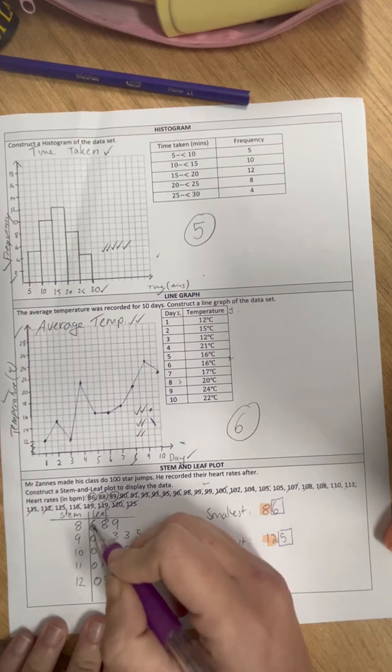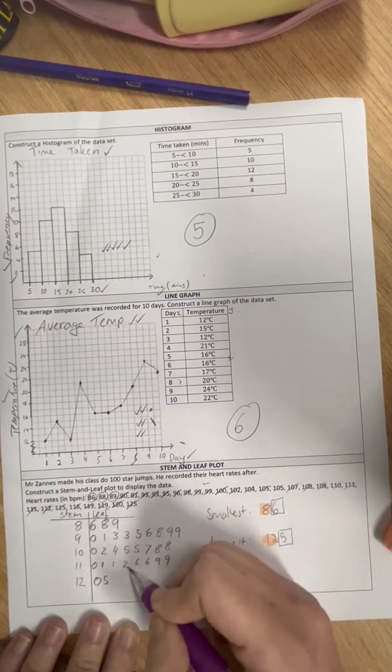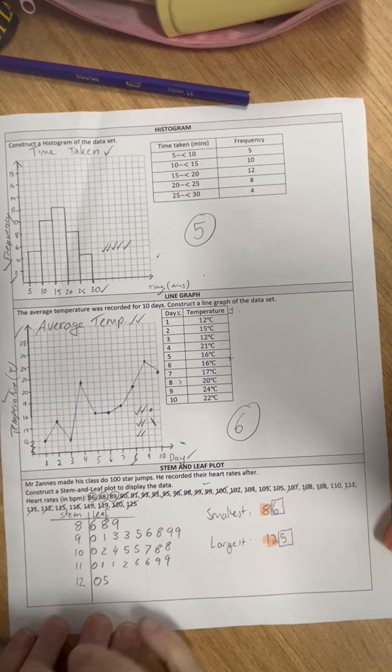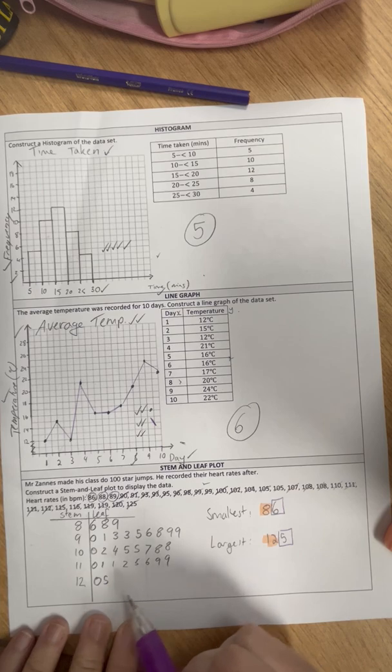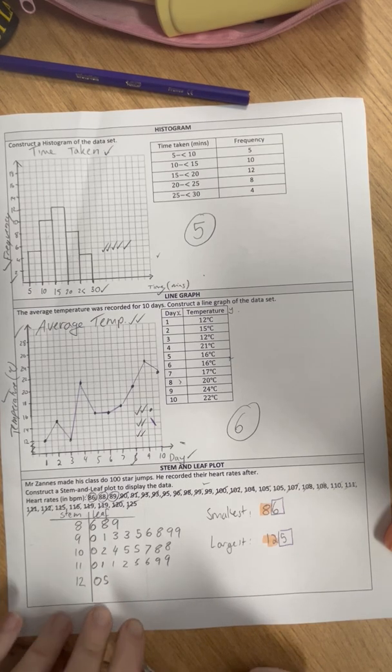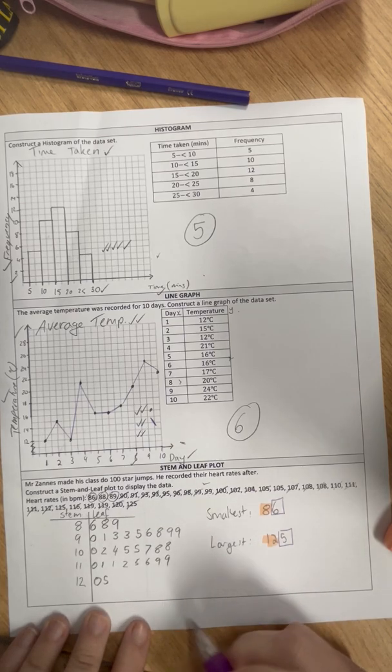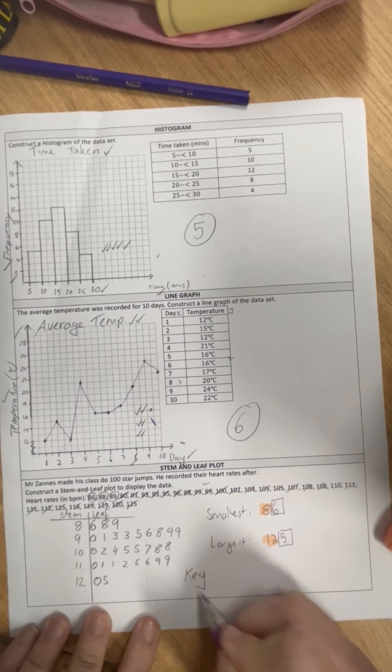Now you can see what I've done is I've tried to line up the numbers underneath each other. That allows you, when we have to analyze the graph and describe it in terms of skew, to see that a lot easier and clearer if you've left the same spacing between your numbers as you go down the rows. The last feature that you need for a stem and leaf plot is a key.